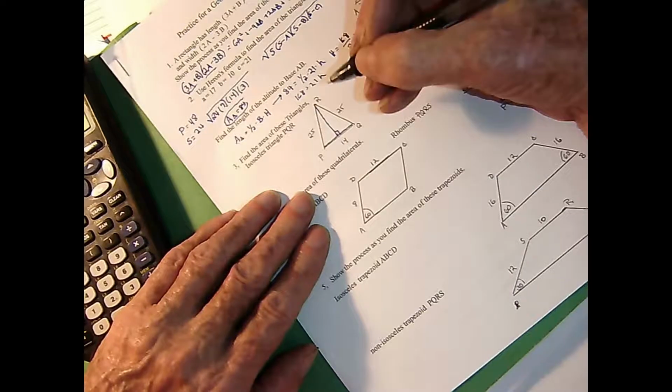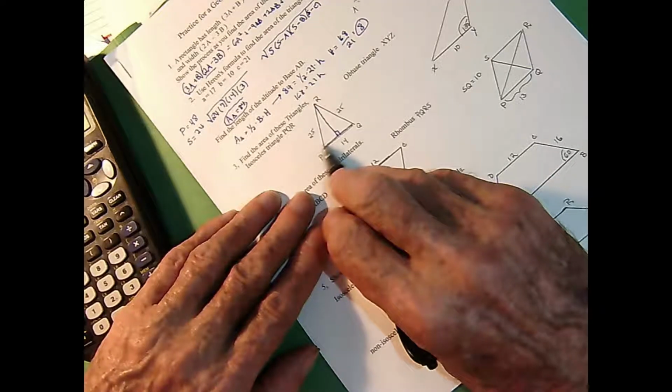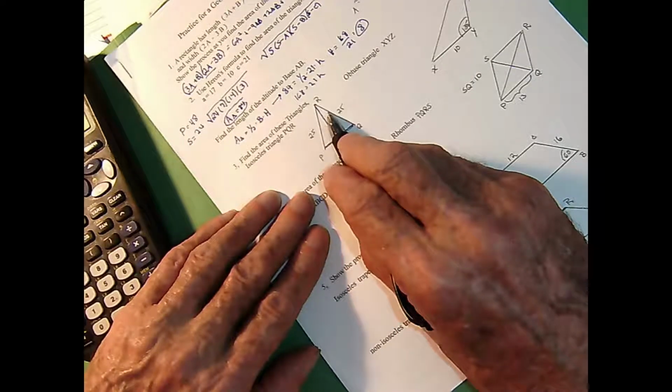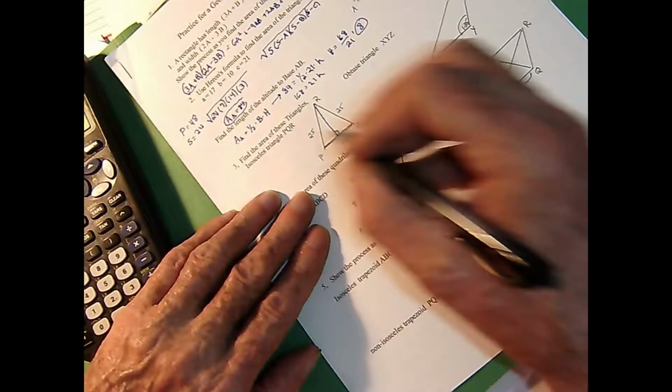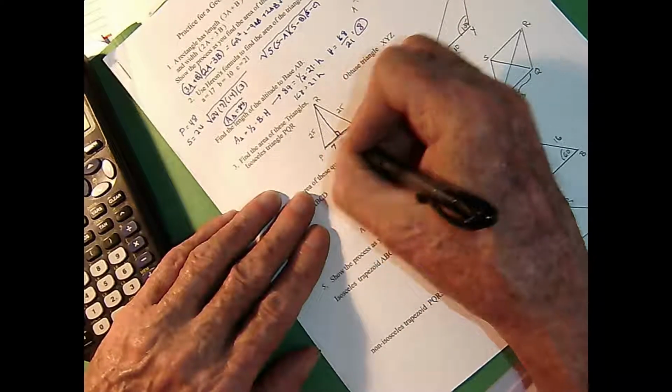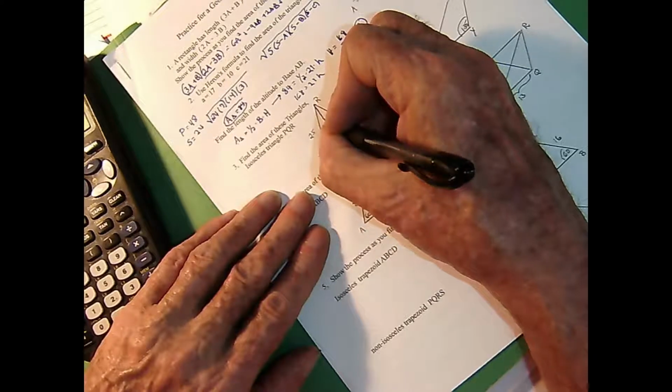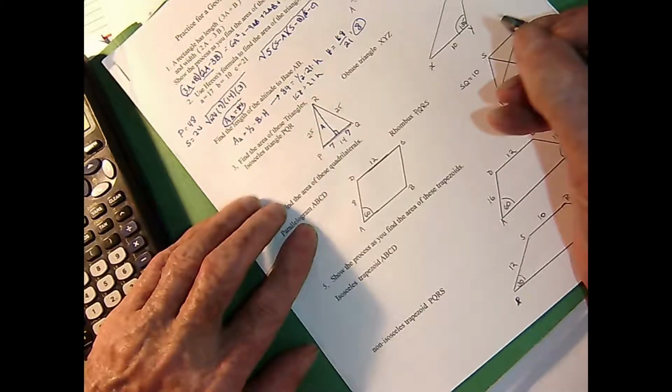And in an isosceles triangle, the altitude is going to bisect that angle, and it's going to give us two congruent triangles. So these lengths would have been 7 and 7. And I'm going to call that altitude A and hit it with the Pythagorean theorem. I'm going to find the area of this triangle in a moment.